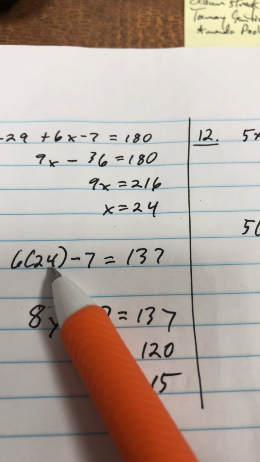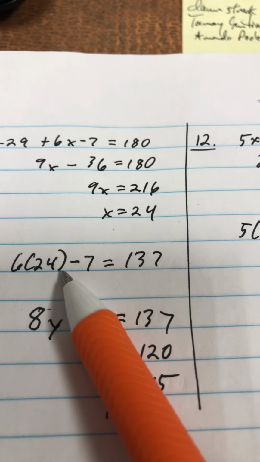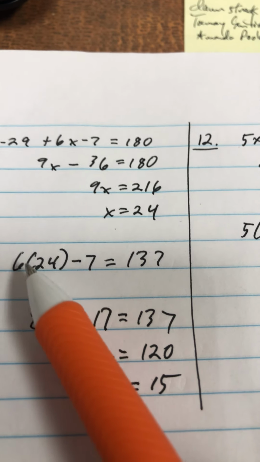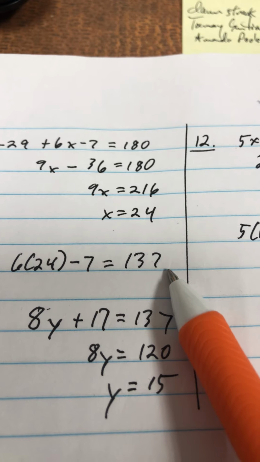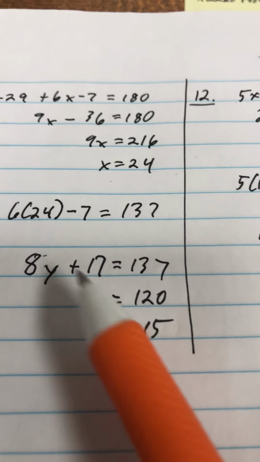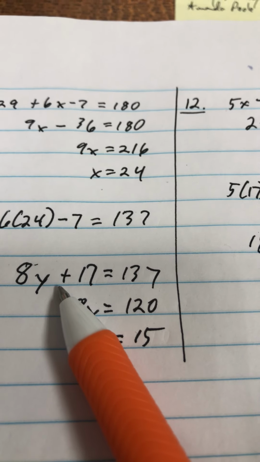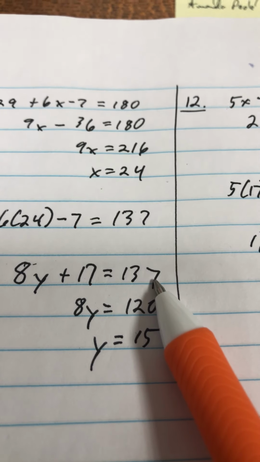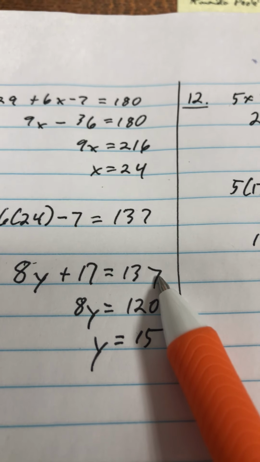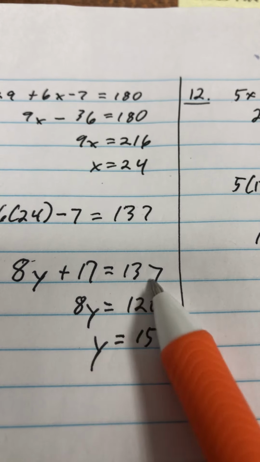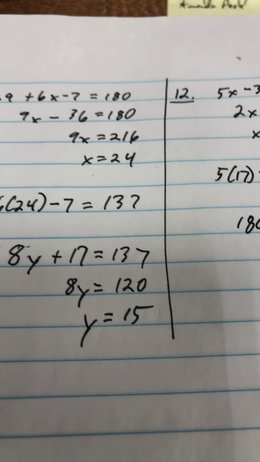Now I plug that back in to see what that angle is. I plug that into the 6x minus 7. So it's 6 times 24 minus 7. That gives me 137. Now that angle equals that y, that 8y plus 17 angle. So that equals 137. So these are equal. So I subtract 17 from both sides, divide by 8, and so my y is 15.